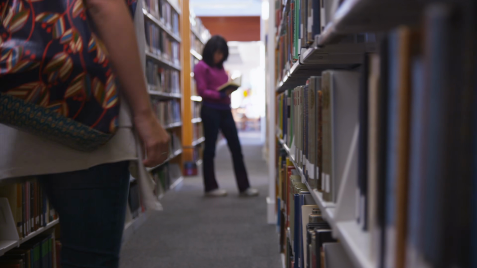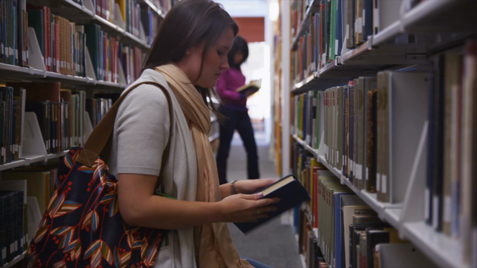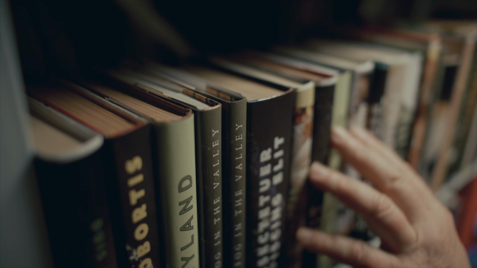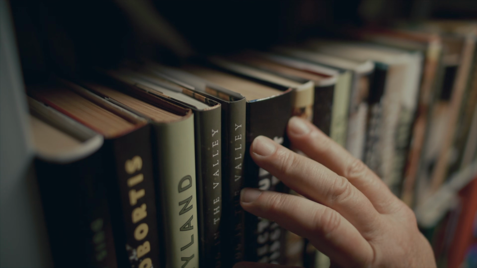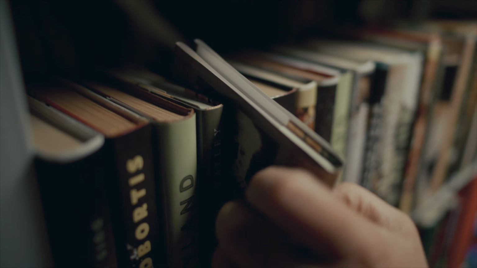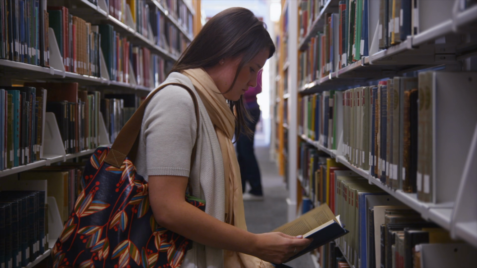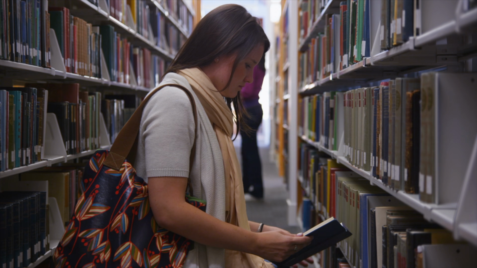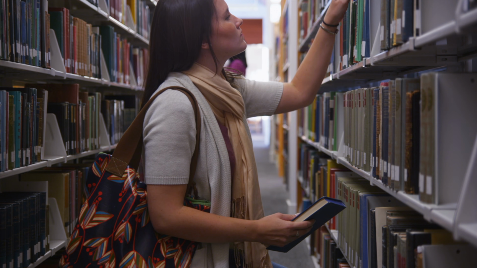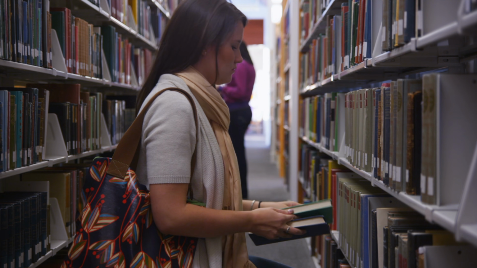The best way to understand this is by asking yourself a question. When you're in the library and you're looking for a book, how do your eyes move or scan? You're not going to go all the way to the left at the beginning of the shelf and then quickly scan all the way to the right at the end of the shelf. Your eyes are going to scan in segments.